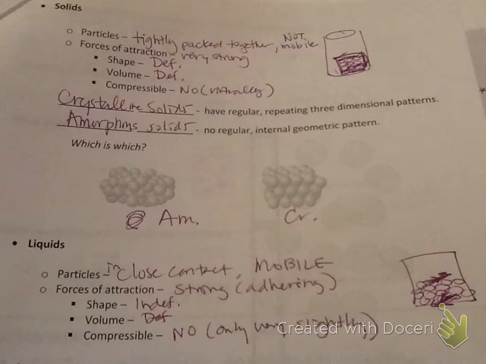So let's talk more about the properties of solids, liquids, and gases. And we'll start with solids. Remember how to write solid in shorthand, because shorthand's your friend in chemistry. It's a little s. Sometimes put it in parentheses. But in solid matter, the particles are tightly packed together and they're not mobile. So just like the ice, those particles are touching one another, tightly packed. And the particles are not slipping and sliding around each other, but they're staying in place.